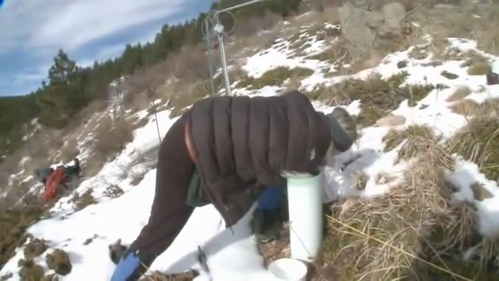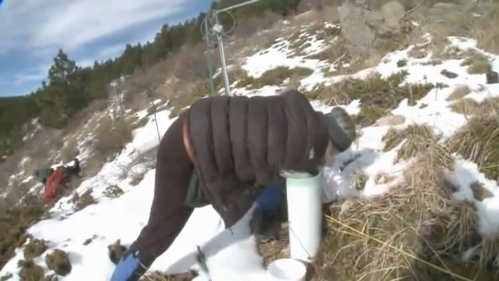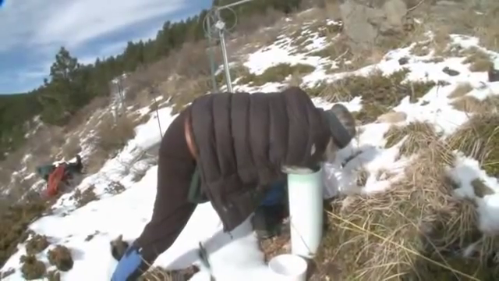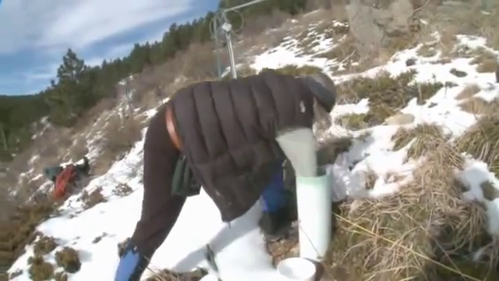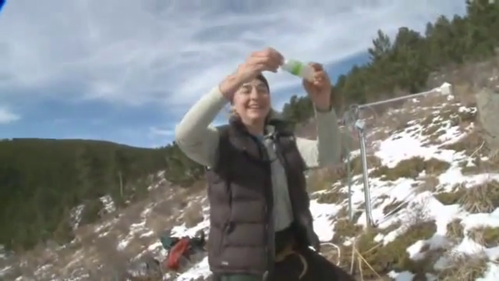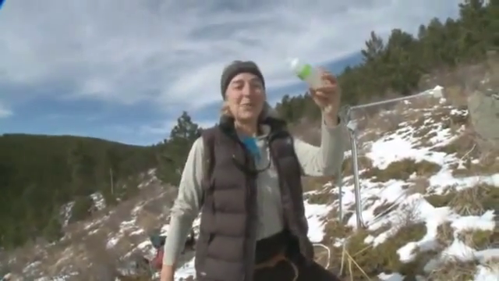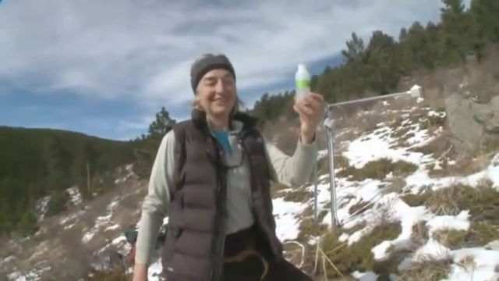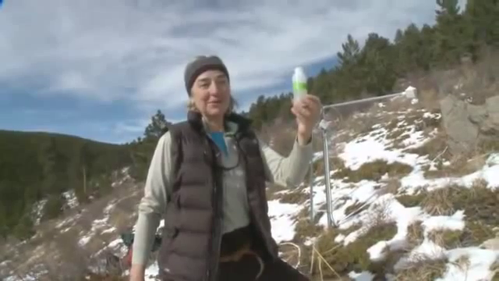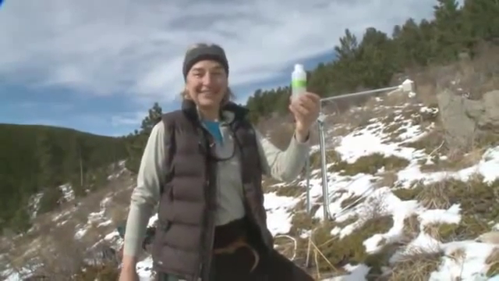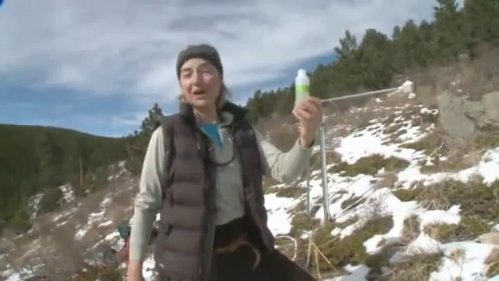I have a sample. Look at that. That's water that came out of the soil since, when did I put these out? I put these out on Monday, and it's Friday now. That's fresh water out of the ground.